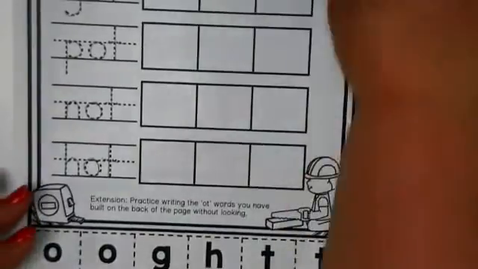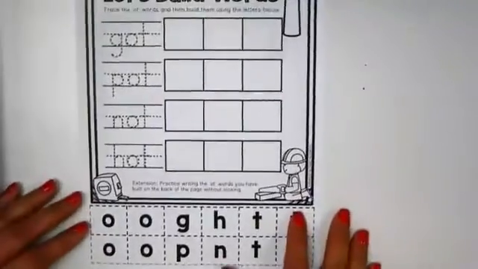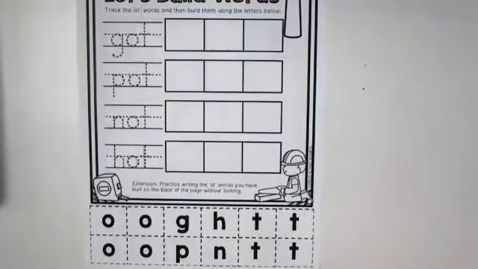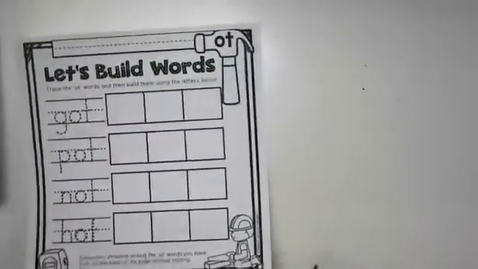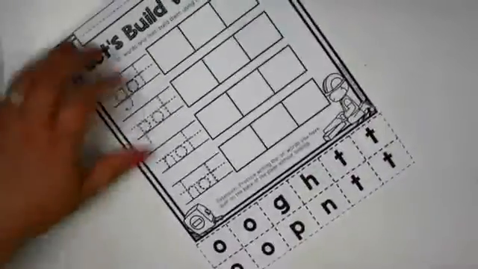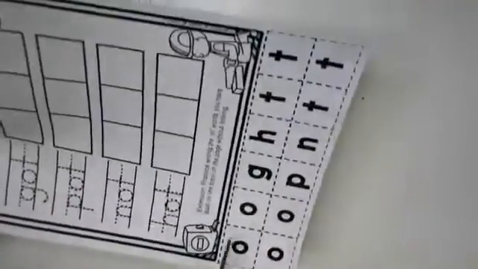All right, so the next step in building OT words is we need to cut out these letter sounds. So let's go ahead and get our scissors, and we're going to cut straight across like we always do on the dotted lines and get these boxes cut out, okay?